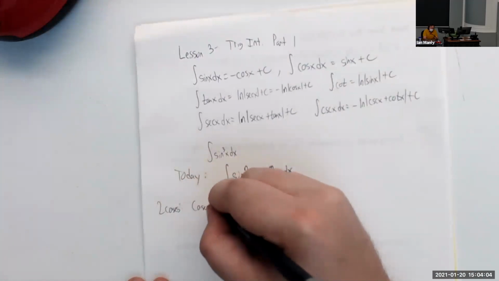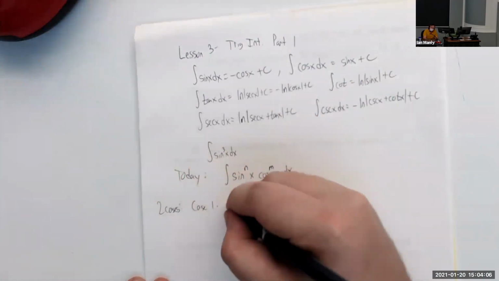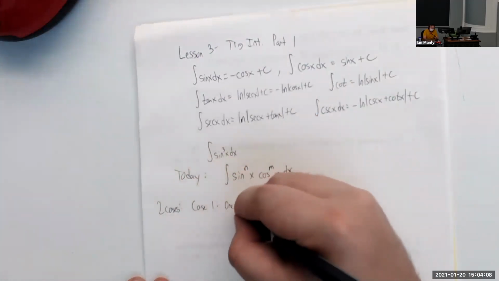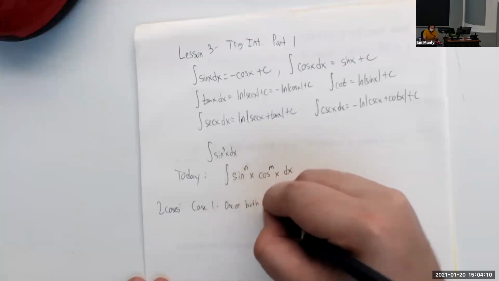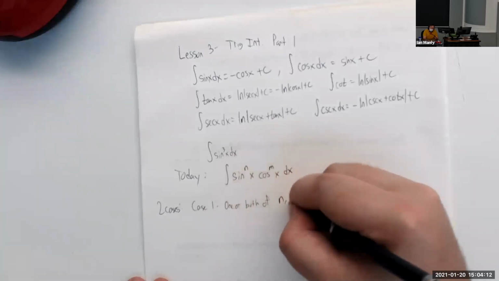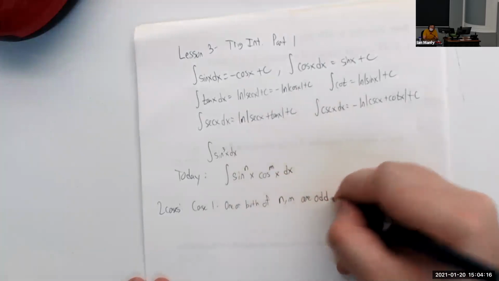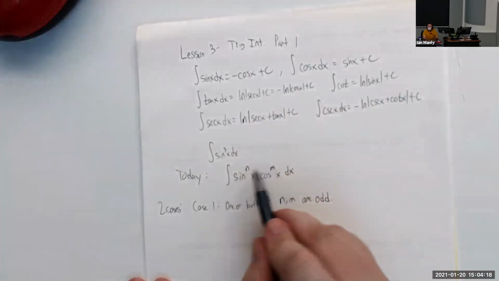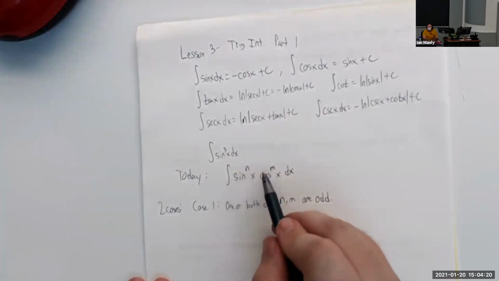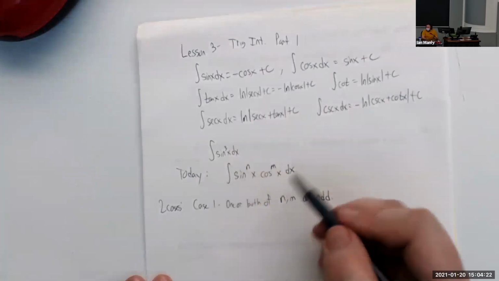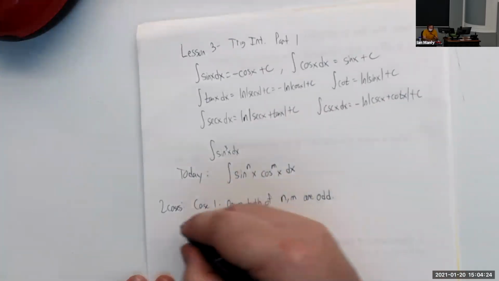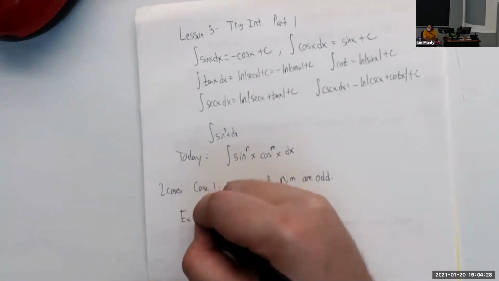Okay, so case 1 is where one or both of n and m are odd. So if we have at least one odd number between them, then we could do what I'm about to do here. All right, so I'm just going to show you, this is best illustrated by example. So I'm going to show you this example right here.